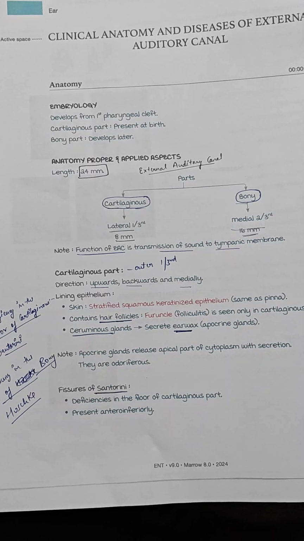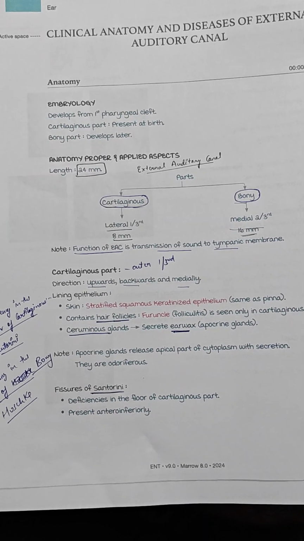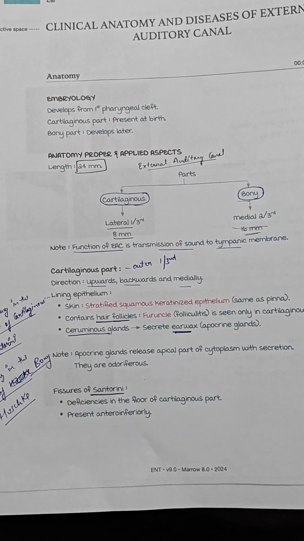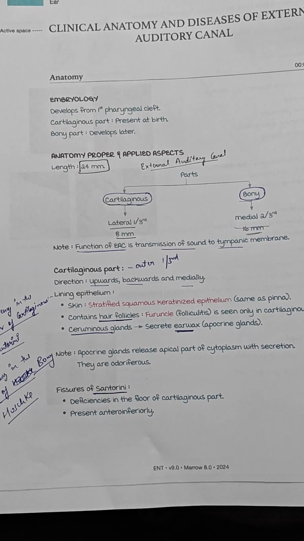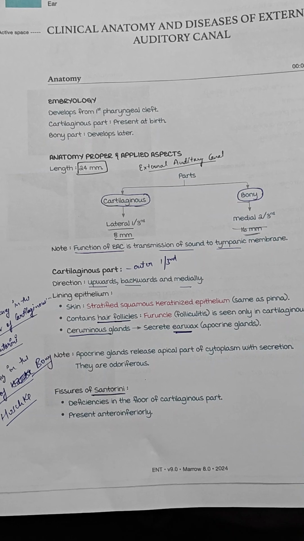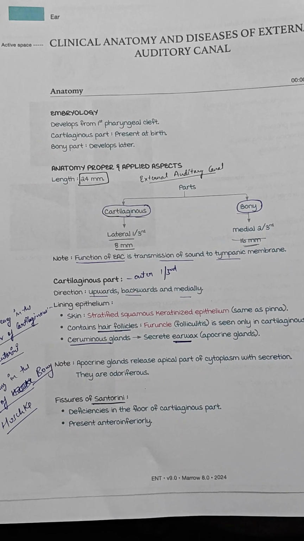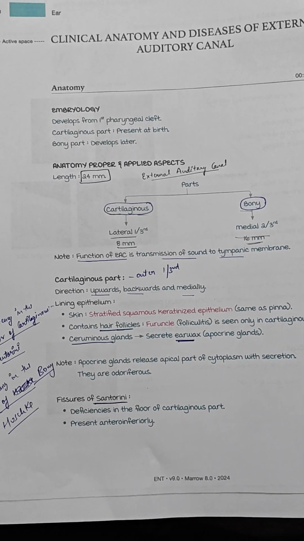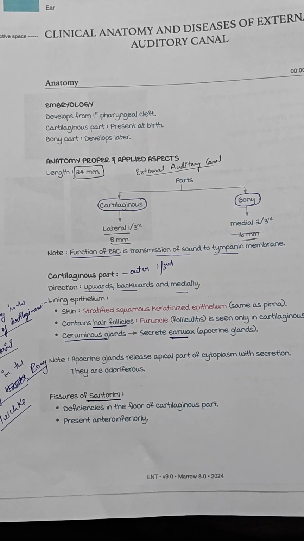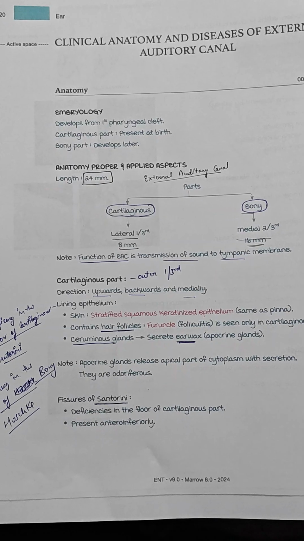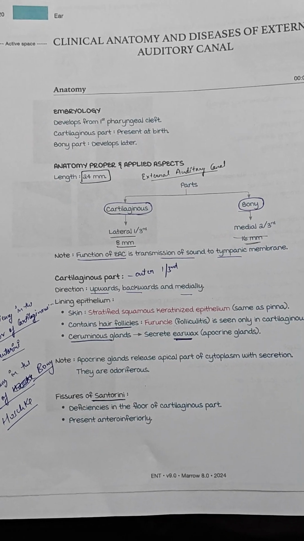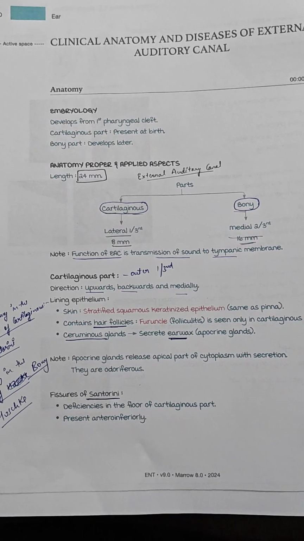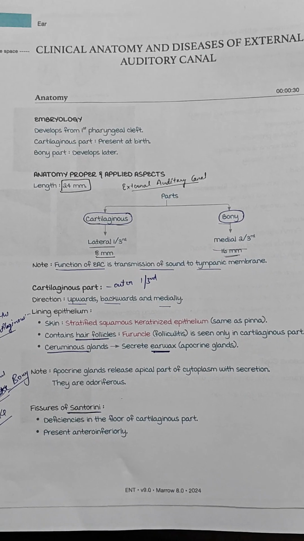It is not a straight tube; there are two directions. The outer part is directed upward, backward, and medially, while its inner part is directed downward, forward, and medially. Therefore, to observe the tympanic membrane, the pinna has to be pulled upwards, backwards, and laterally, also known as posterior superiorly.